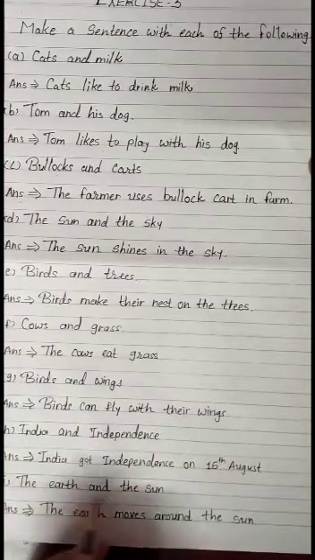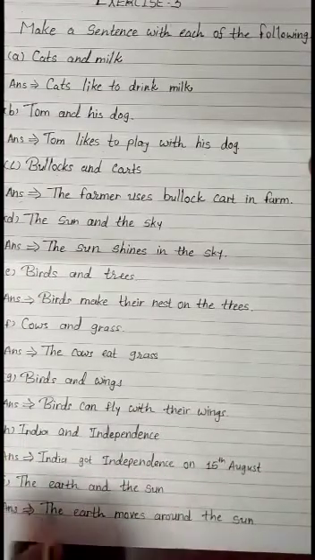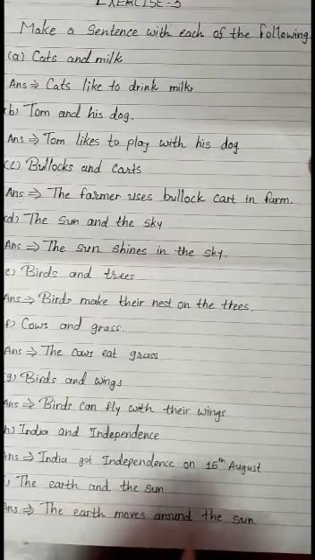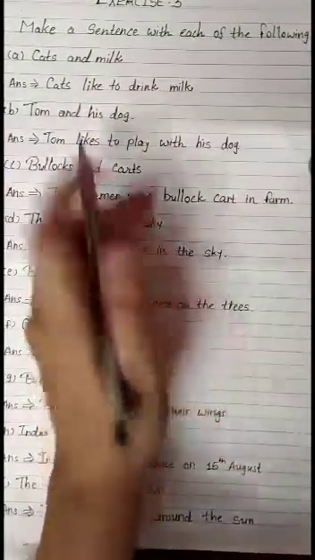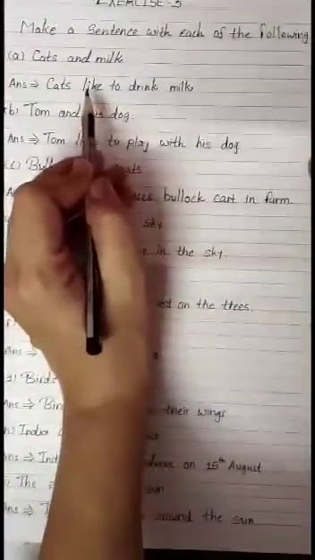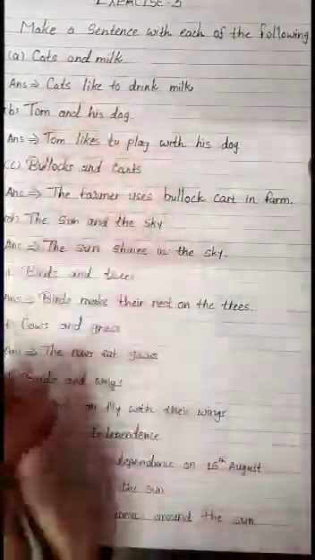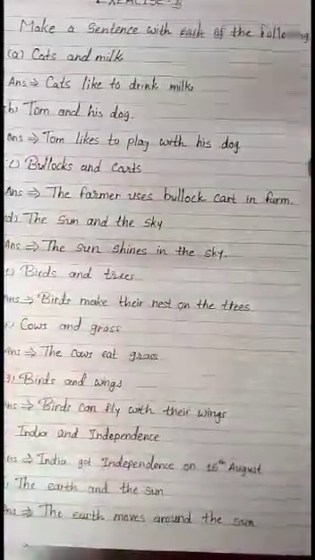I, the earth and the sun. So the answer is, the earth moves around the sun. So here in exercise 3 we need to make meaningful sentences by using these words. I hope you all have understood. Thank you.